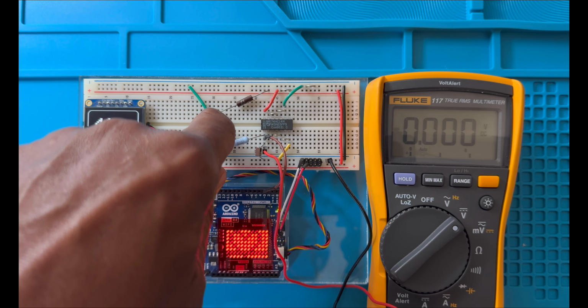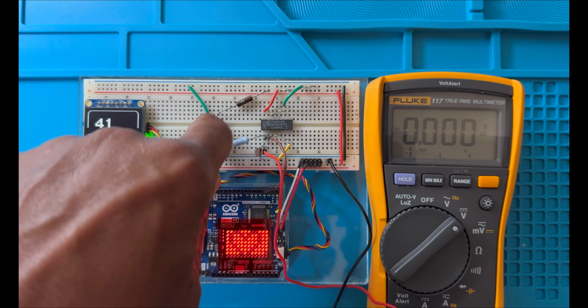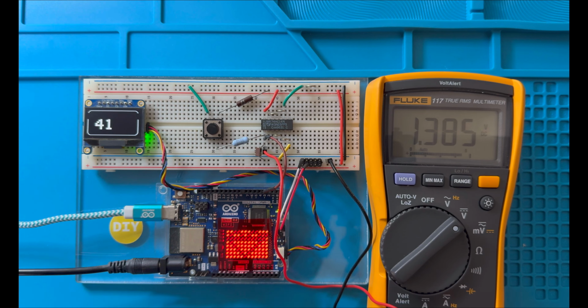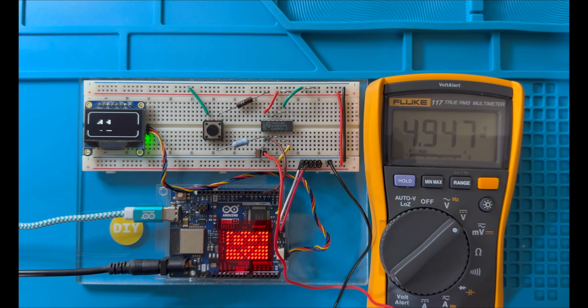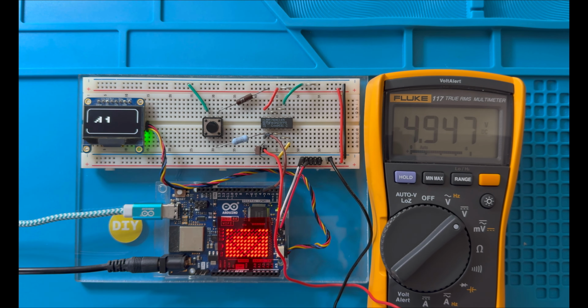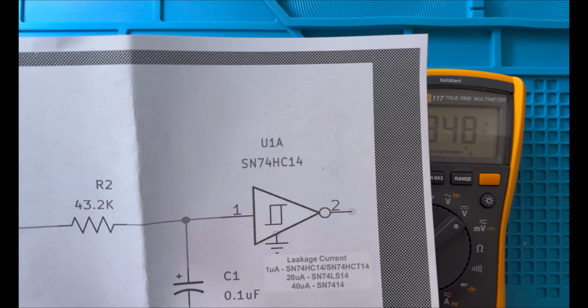What will happen with a chip that has a high leakage current is it won't go low. It'll be stuck high, so your circuit won't work. We'll demonstrate that here in a moment. I'm going to remove that HC and put an LS. It has a leakage of 20 microamps. 40 microamps is if you just use a 74 straight, a 7414. That will give you a problem if you have a resistor of high value, over about 40K, at the input of your Schmitt trigger.